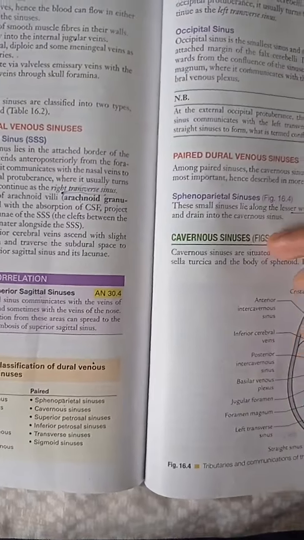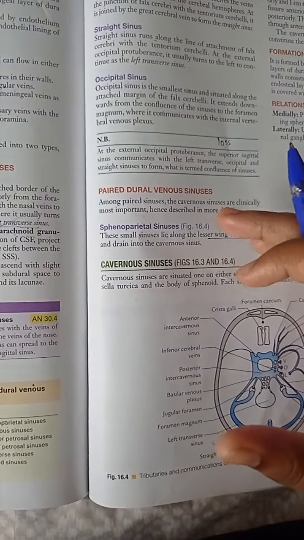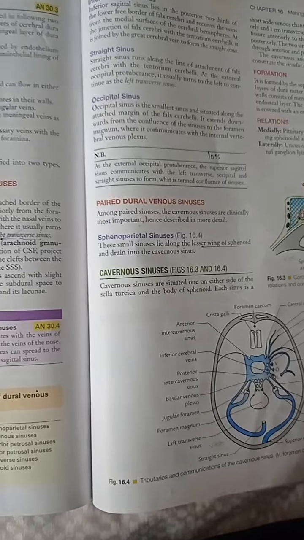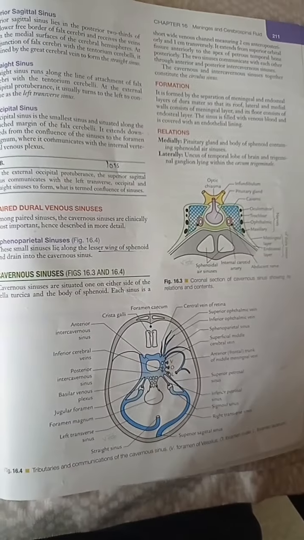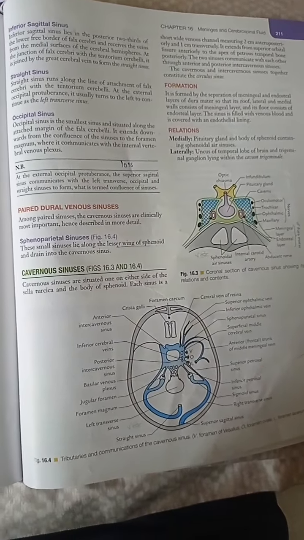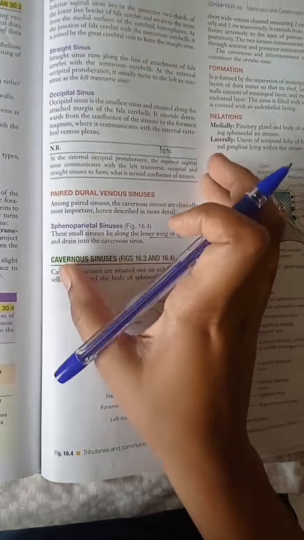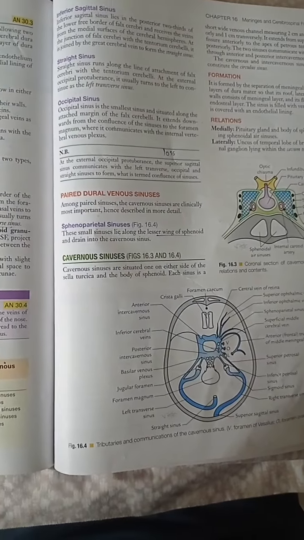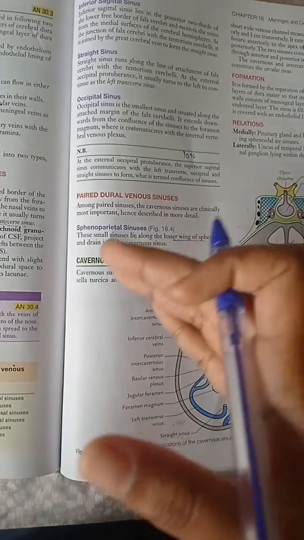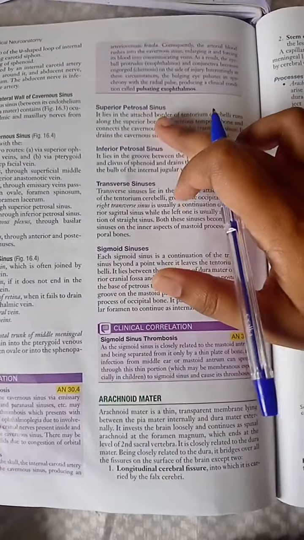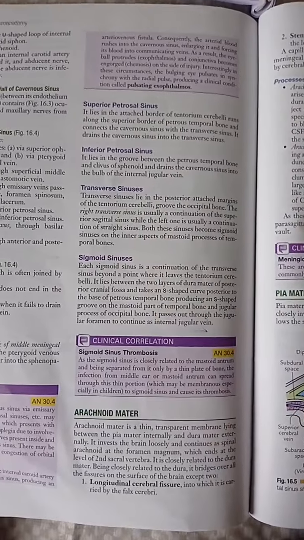Next thing is the paired dural venous sinuses. We have sphenoparietal and cavernous. Cavernous is very important, it will be dealt with in another video. But for the cavernous sinus, it is enough to remember that it is formed between the meningeal and endosteal layers of the dura mater. Sphenoparietal means it is formed along the lesser wing of the sphenoid, and it drains into the cavernous sinus. In the same way, the superior and inferior petrosal will also be draining into the cavernous sinus.